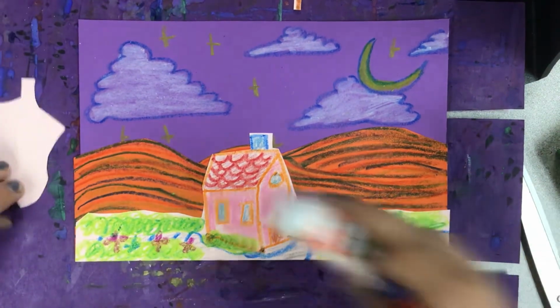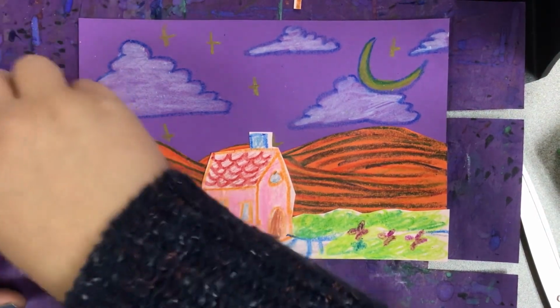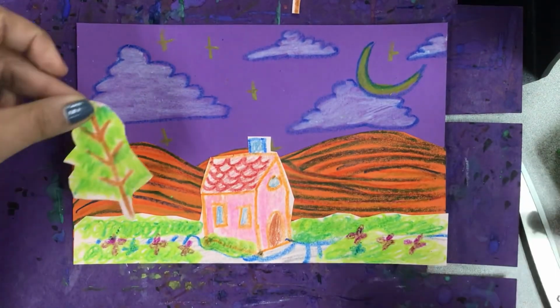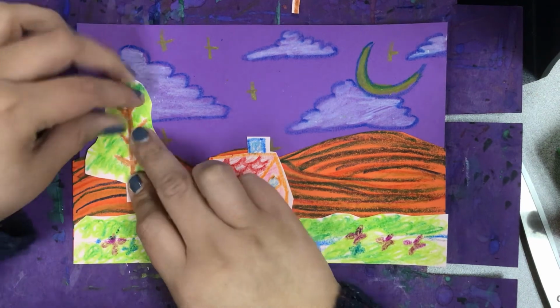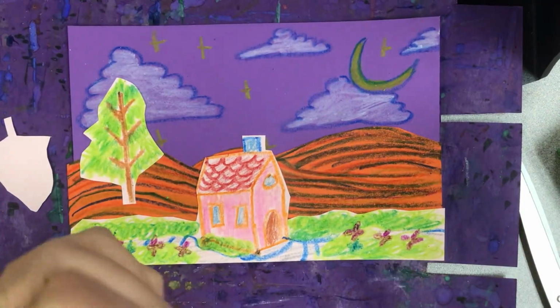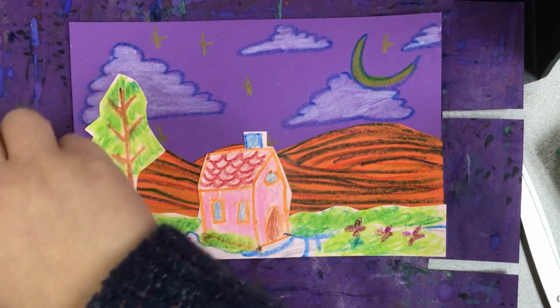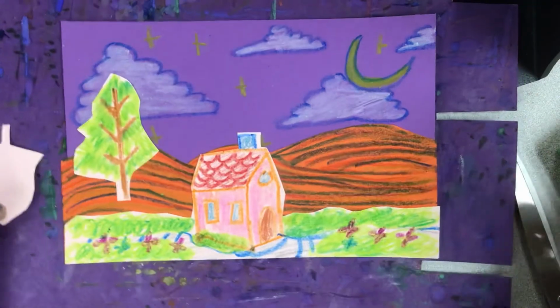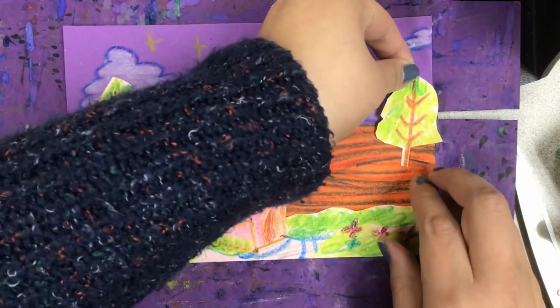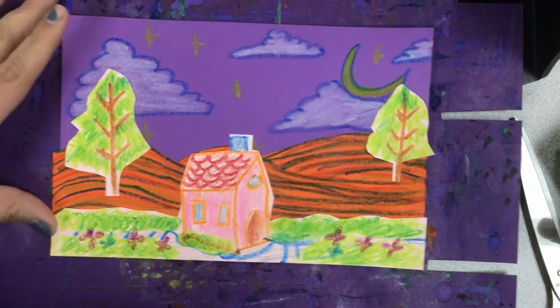And of course, the very last part. Going down my trees. I want this tree here. I want that tree. Right here. And there we go. We have our beautiful landscape.